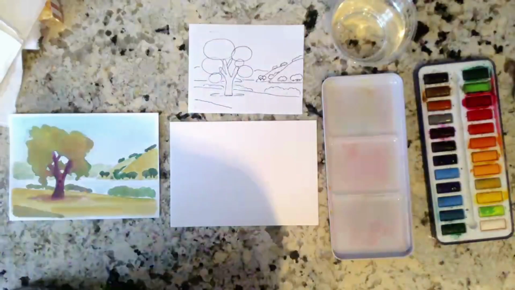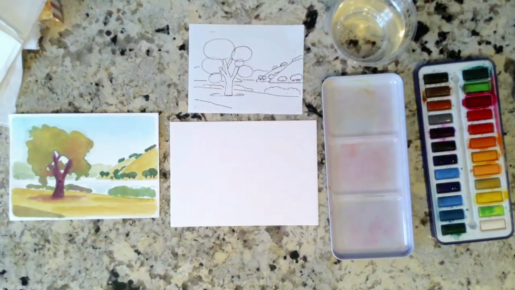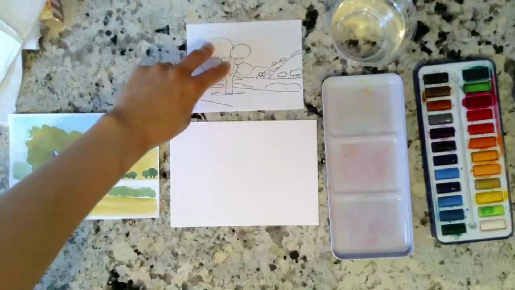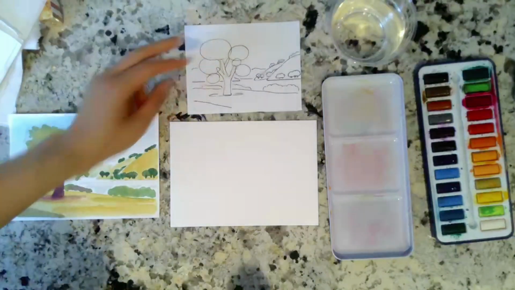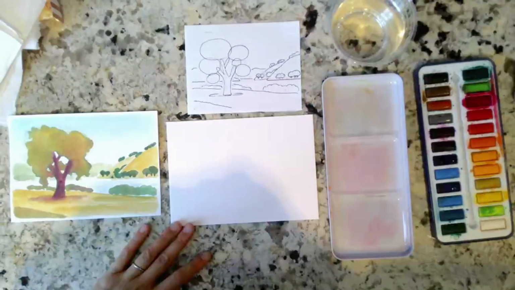Any questions before we get started? Do you want us to copy this on here? Yeah, we're going to follow that step by step. You can either go right ahead and copy it, or you can follow me, but I'm going to copy this one. Okay, the same one. And then we'll go ahead and color it in later with the watercolor.